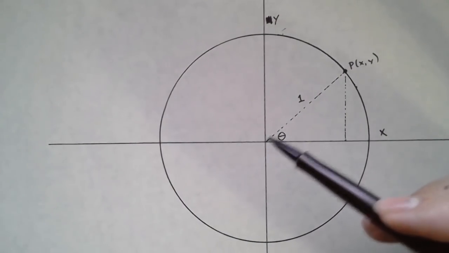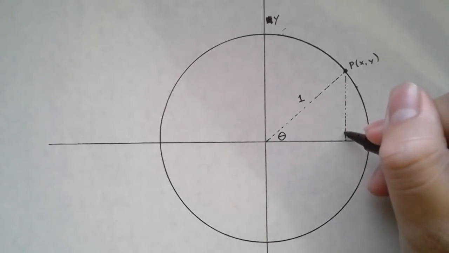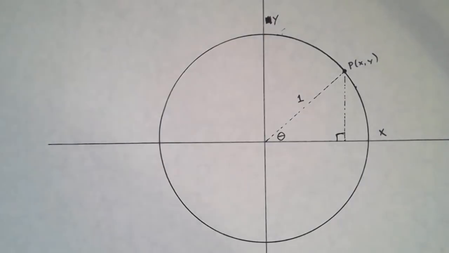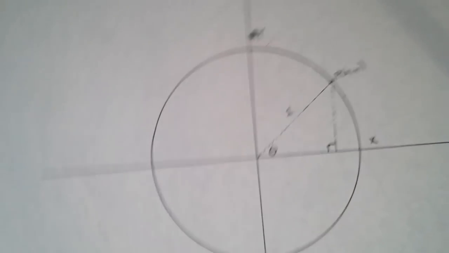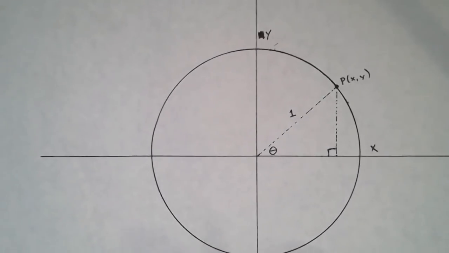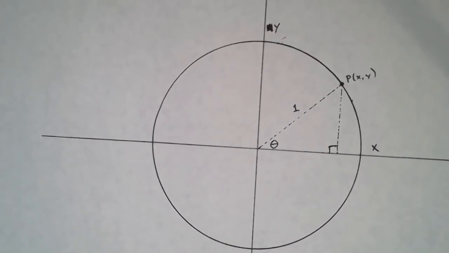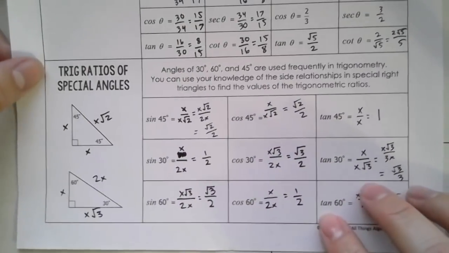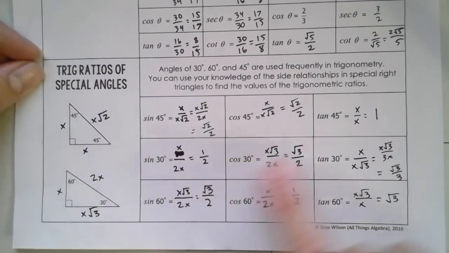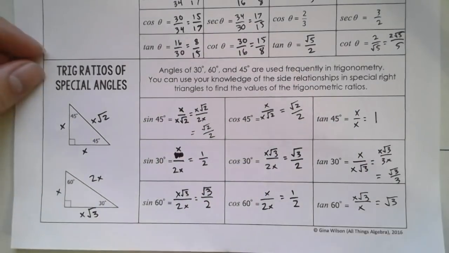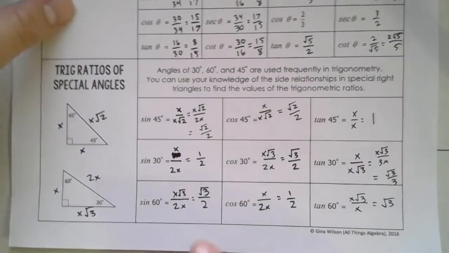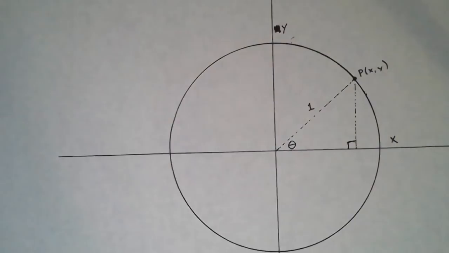I have some arbitrary right triangle that's in here, and I should have noted that please pause the video and have concept 50 handy, especially that last section that I emphasized, the trig ratios of special angles. That looks like it's this page here where we worked with the special right triangles and we defined those trig ratios of those angles, because this remains consistent everywhere.